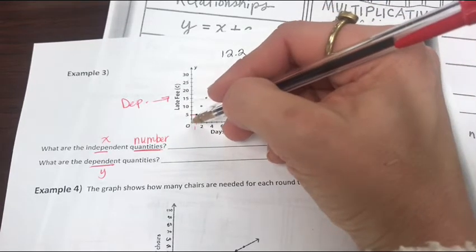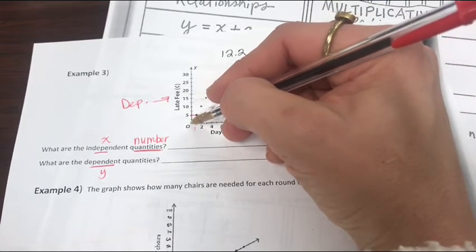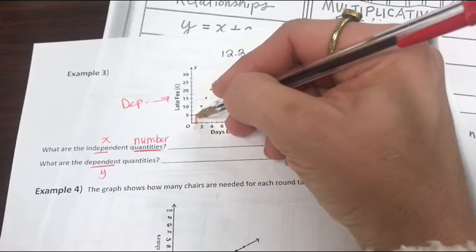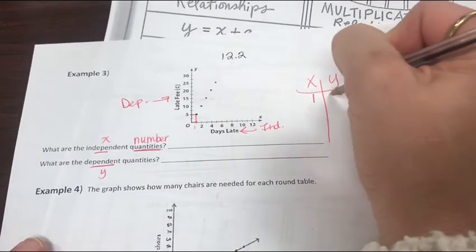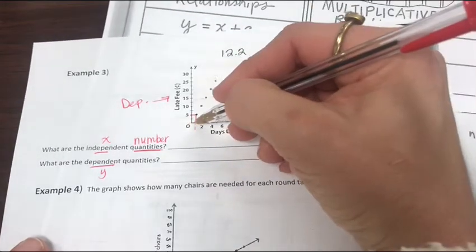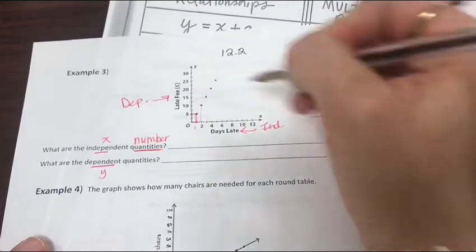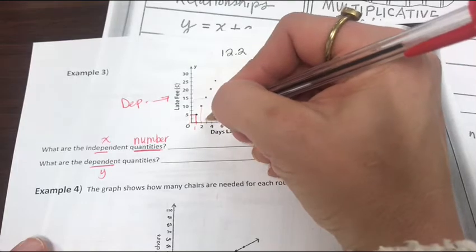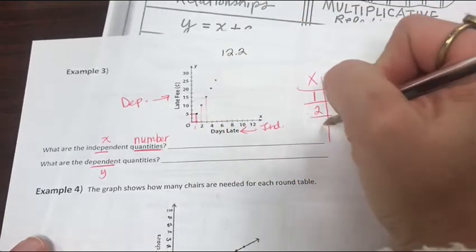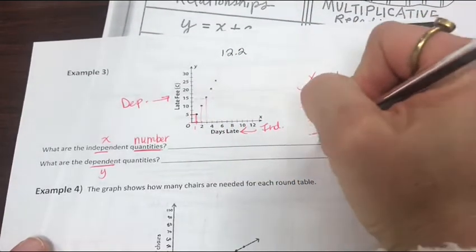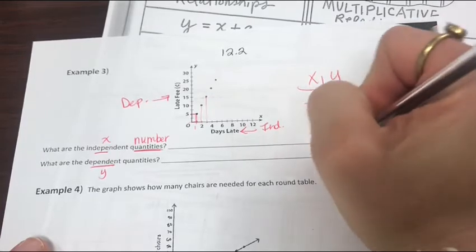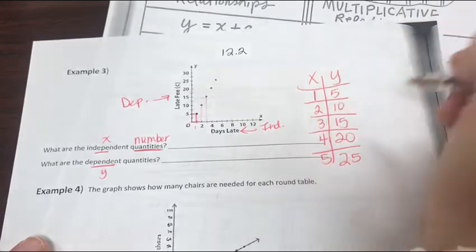So if I did my coordinate plane and remembered how my coordinate plane works, I go over 1 and up 5. So over 1 and up 5. I go over 2 and up 10. I go over 3 and up 15. I go over 4 and up 20, and I go over 5 and up 25.